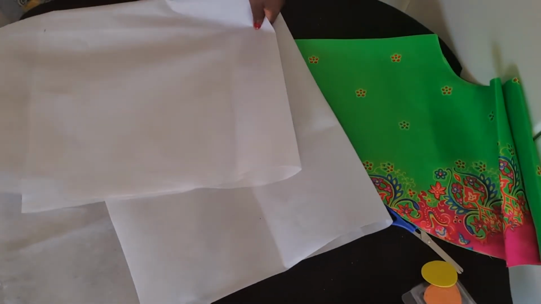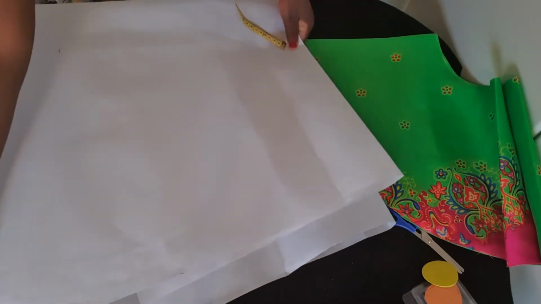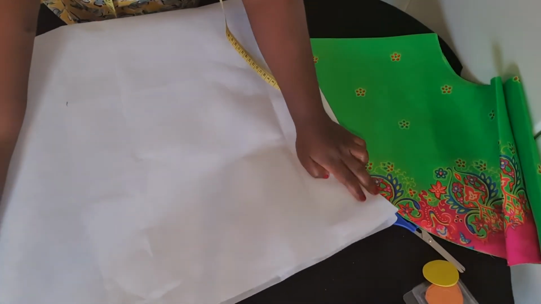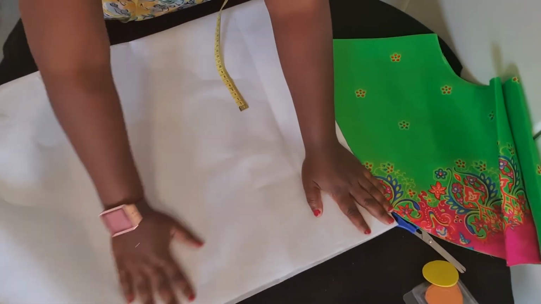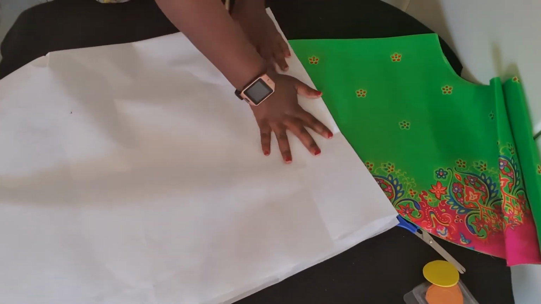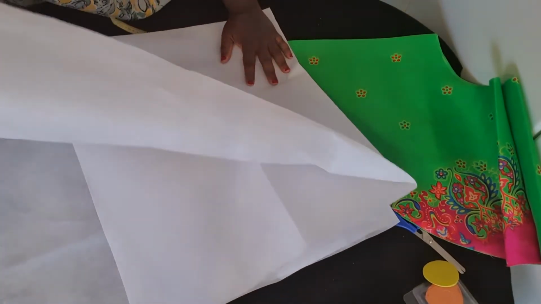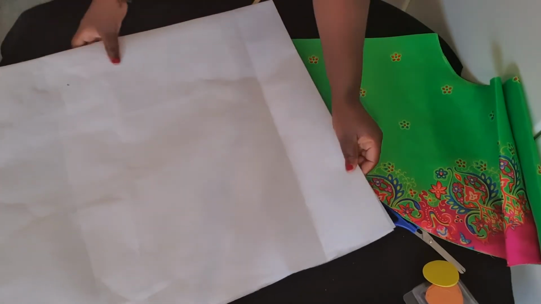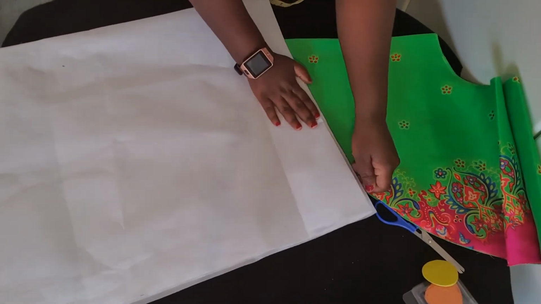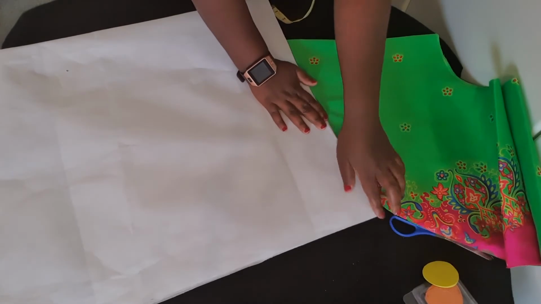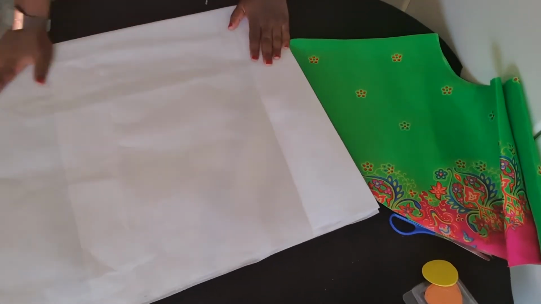So we're going to fold it into 4, and then I'm just going to place the flare that I've already cut to cut this fusing, because I want it to give texture once I've ironed it to the fabric.